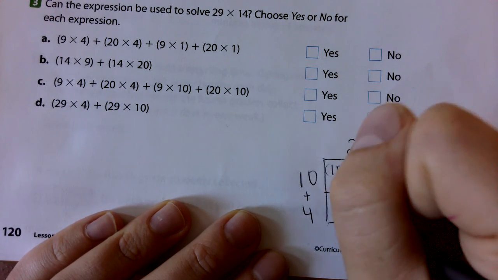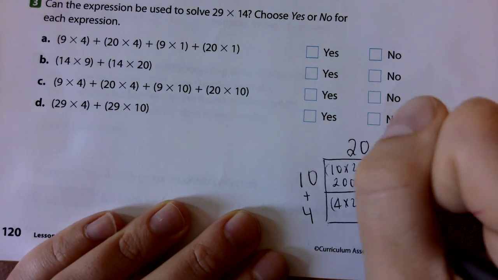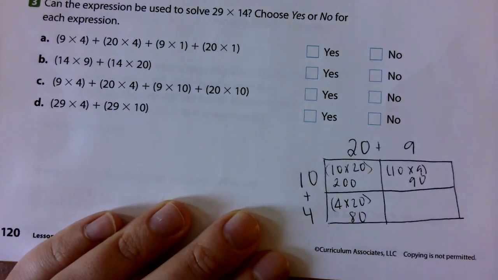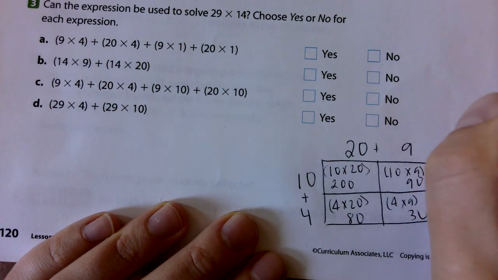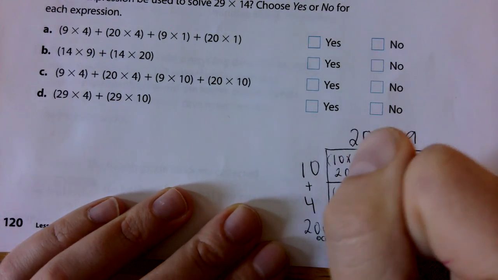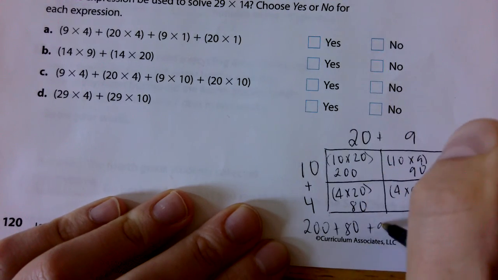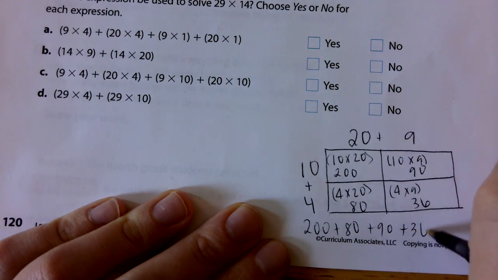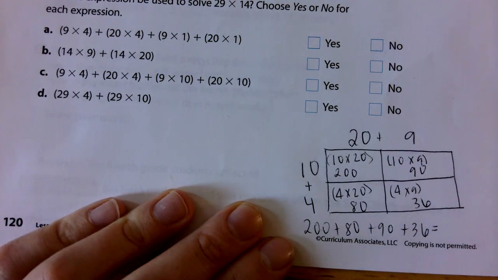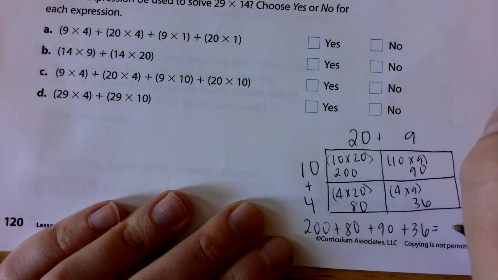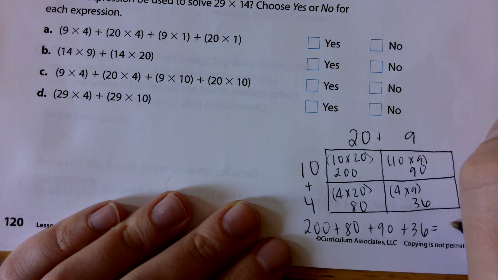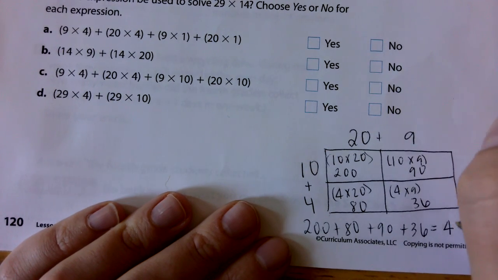I'm going to do 4 times 20, which gives me 80. And I'm going to do 4 times 9, which gives me 36. Add those together, 200 plus 80 plus 90 plus 36, and you will get 406, I believe. Let me see. Yeah, 406.